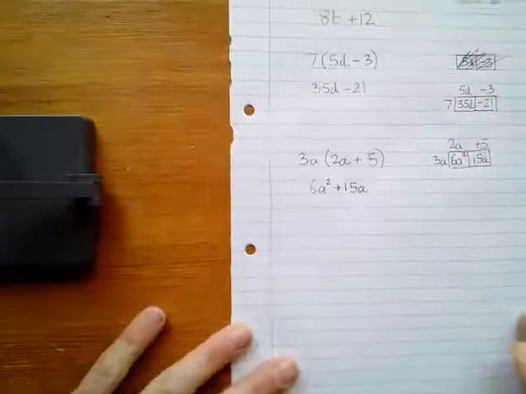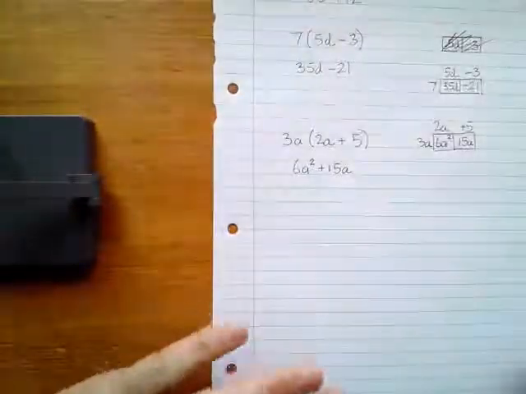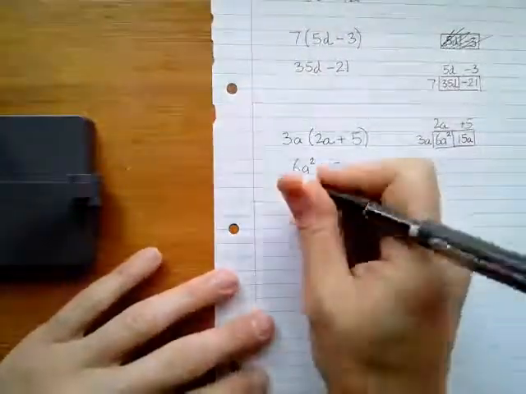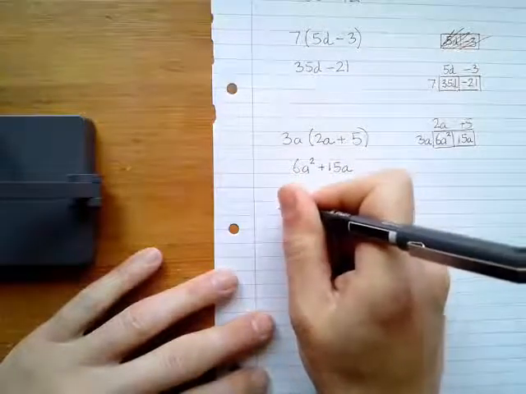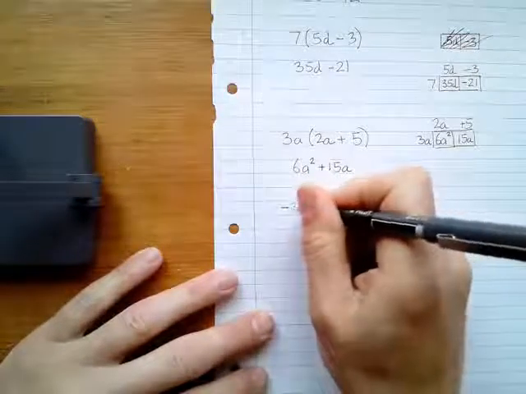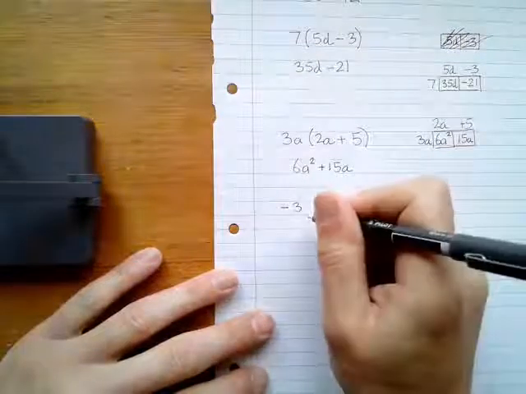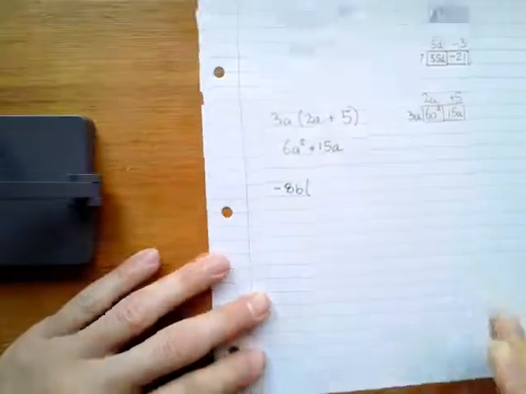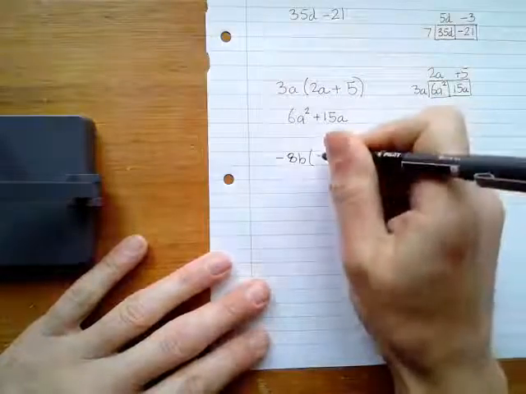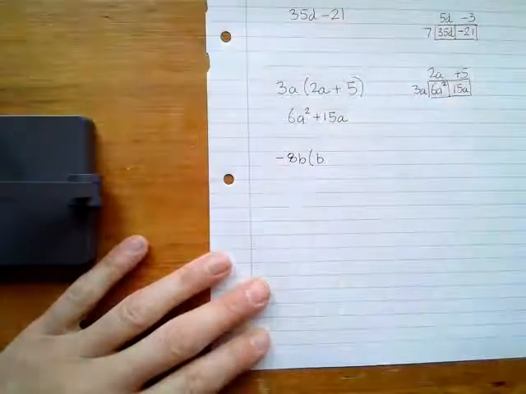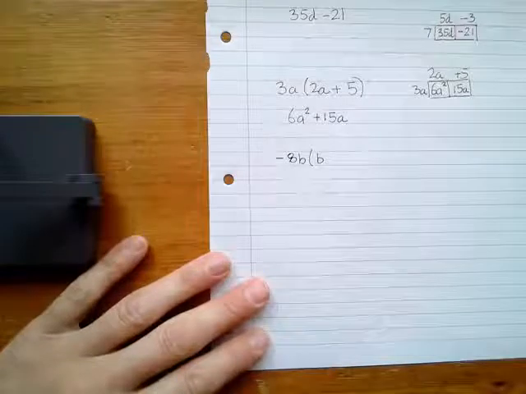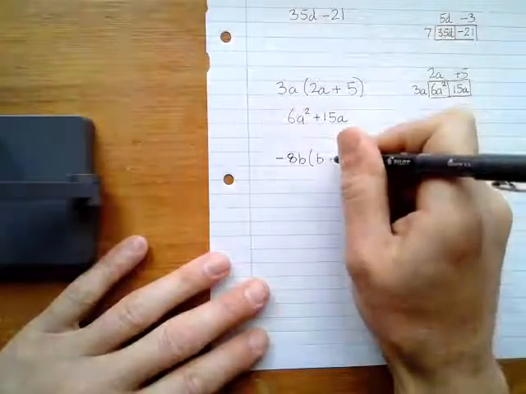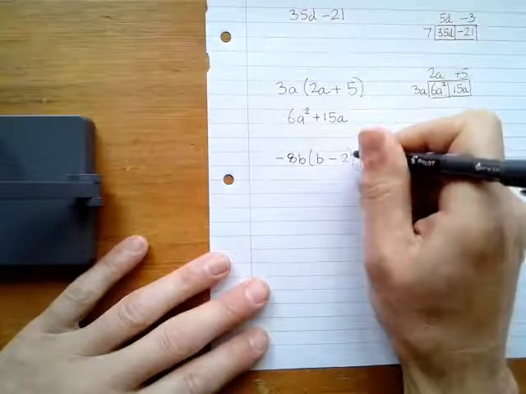Okay, I'm going to do one more example, last example from me today. So suppose I had minus 3, rather than 3 again, it's boring, let's change it to an 8. Minus 8b, bracket, we'll just have b this time, no number in front of it, and then we'll have minus 2, like that.